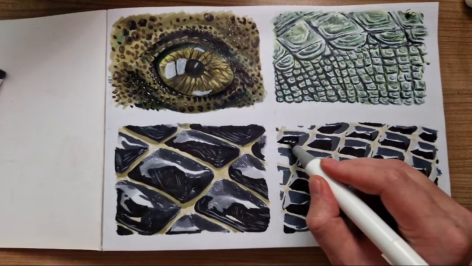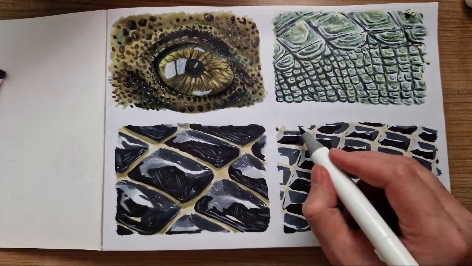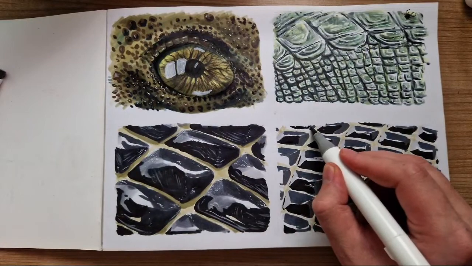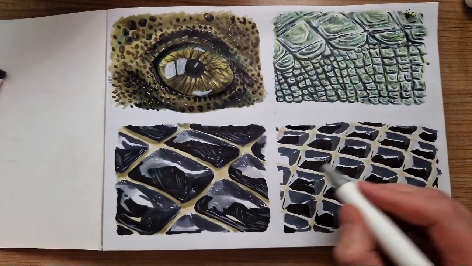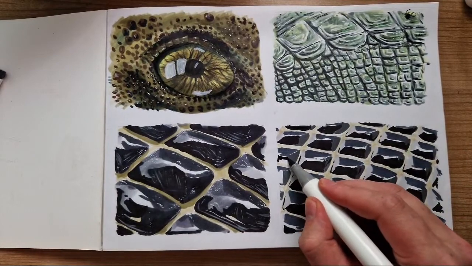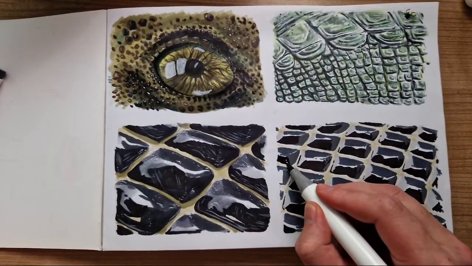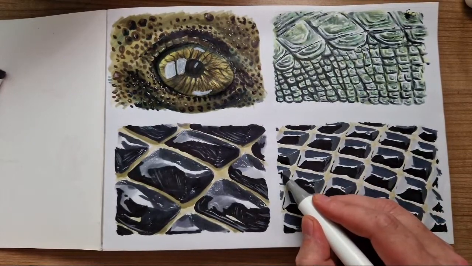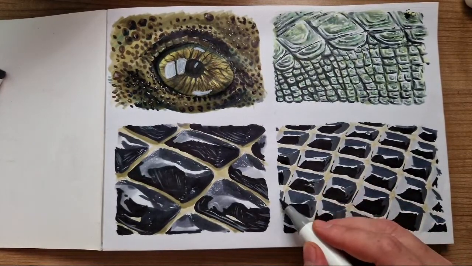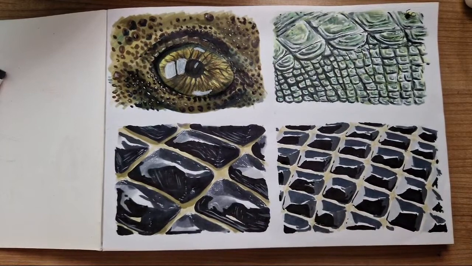I keep creating the same things because those are what's in my head, what I've memorized, and I'm not learning new things. So doing something like this with reference might actually help me a lot. I should have used reference for this, but I didn't, so that is something I should try to improve.